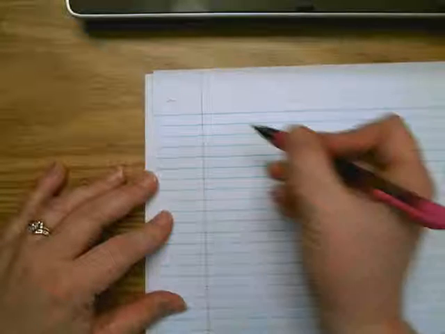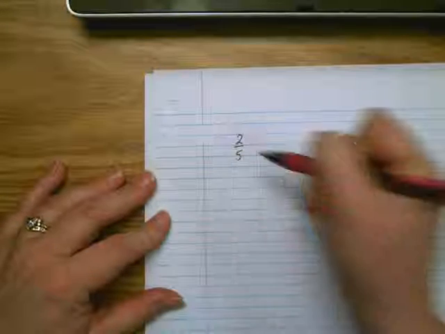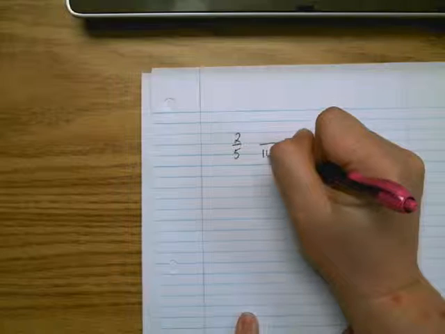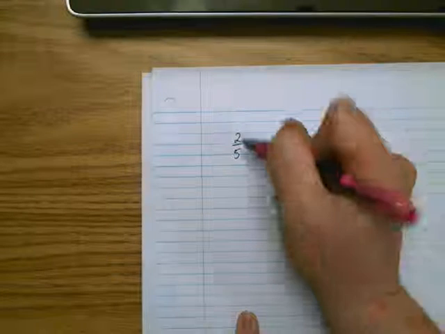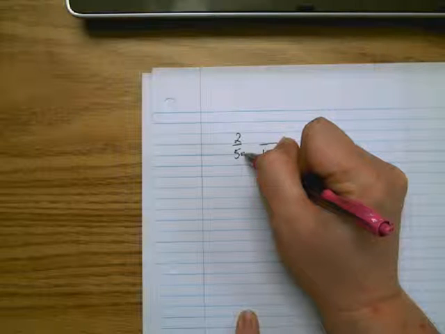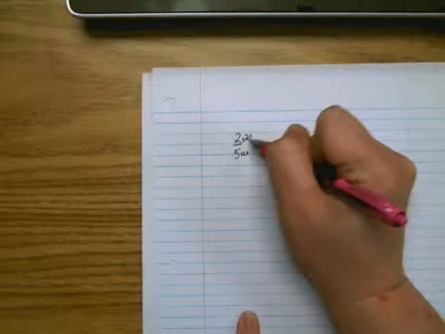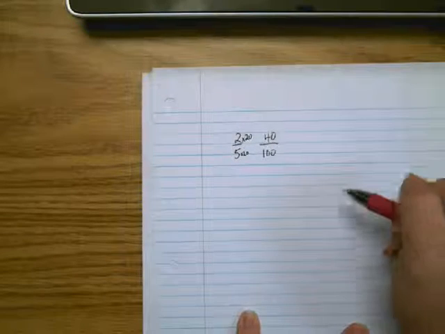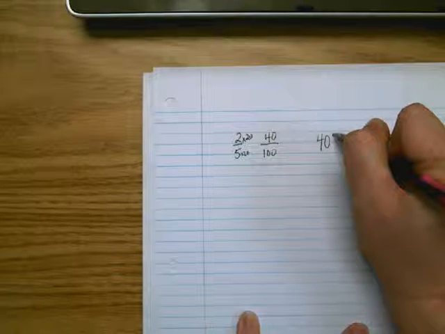Fractions and percents are related as well because they're both part of something. Let's say, for example, I have the fraction of 2/5 and I need to change it to a percent. Well, percent means out of 100. So if I change 2/5 to something out of 100, then I would know the percent. I can do that by multiplying by 20 here, and whatever I do to the denominator, I have to do to the numerator. So 2 times 20 would be 40. So 2/5 is the same thing as 40 out of 100, or 40%.